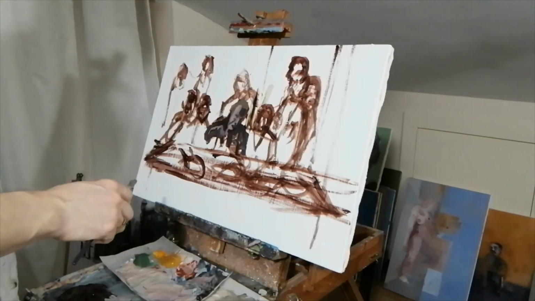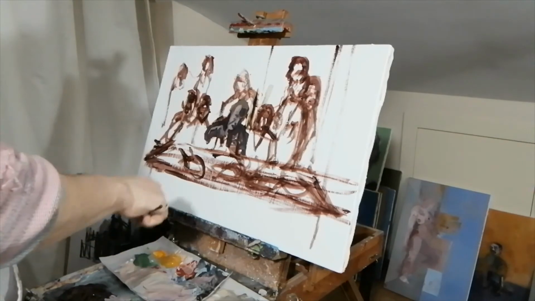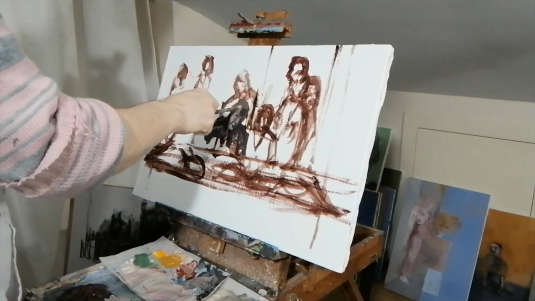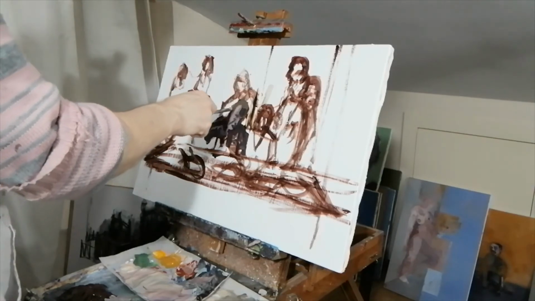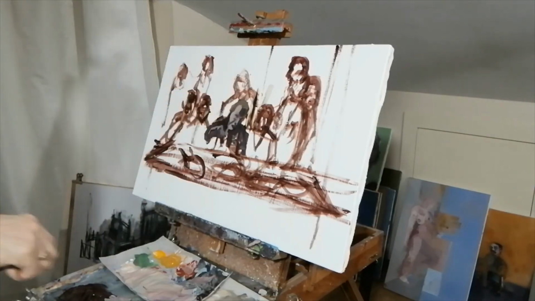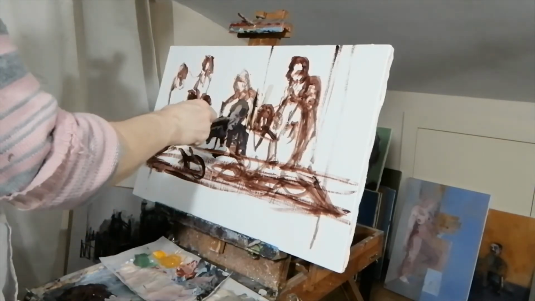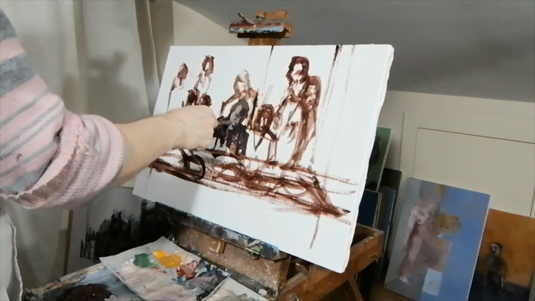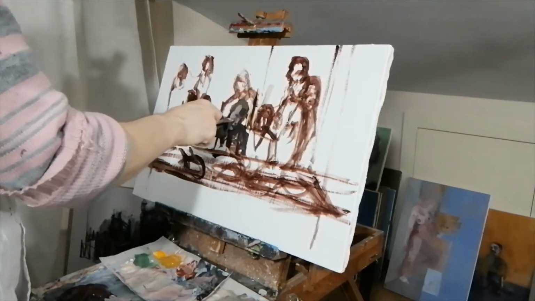And of course, there's times when you want to work wet into wet, which means obviously while the paint is wet you carry on with new tonal ranges. And there's times when you want to work after it's dried, after the paint layer is dried, and you want to rework an area.